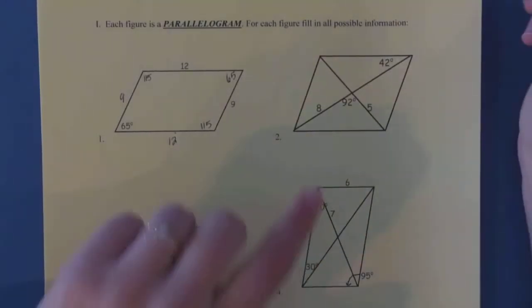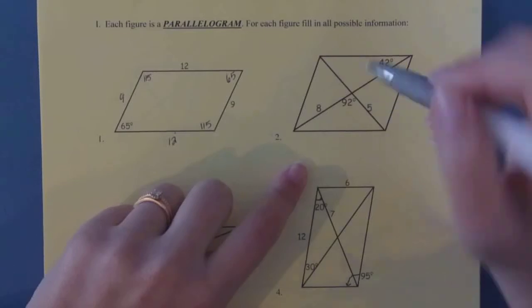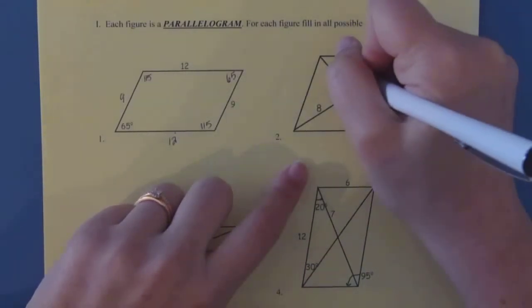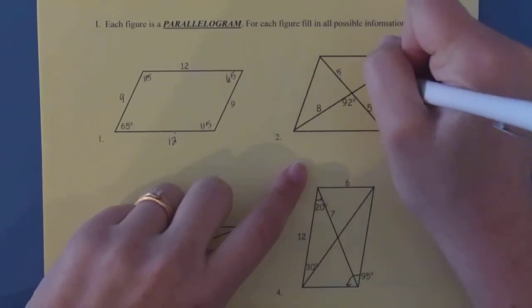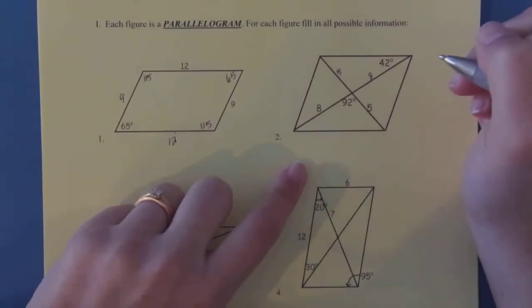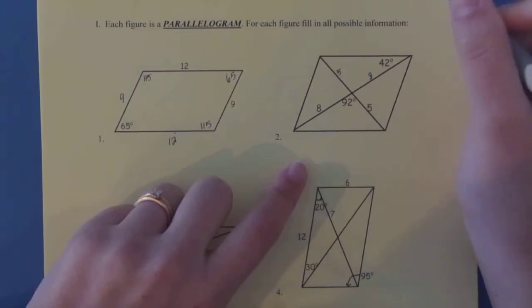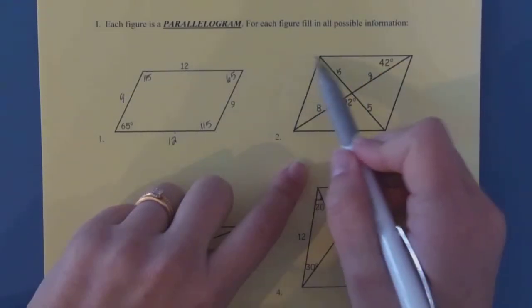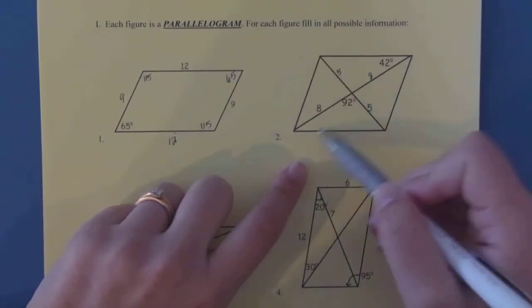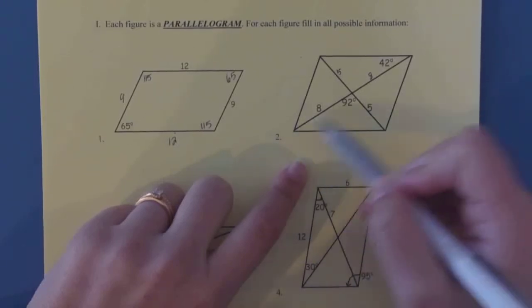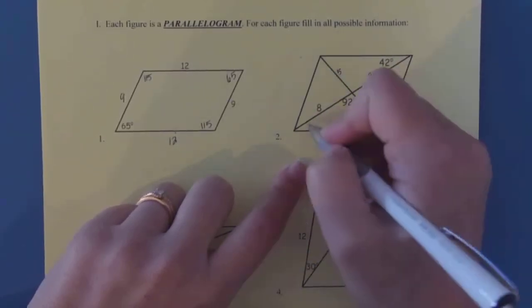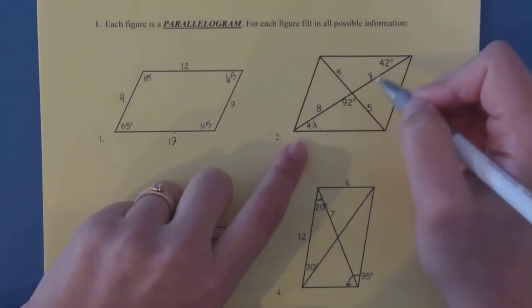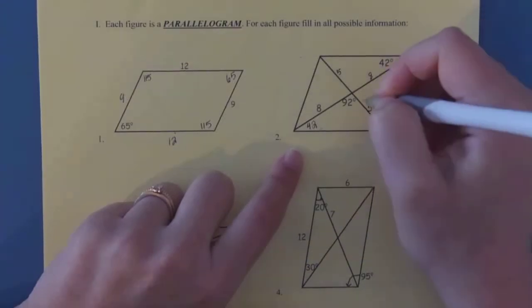Number 2. Alright, so this is a parallelogram with the diagonals drawn in. I know that diagonals bisect each other in a parallelogram. So, this length here is 5, and this is 8. Okay. I know that I have alternate interior angles, if you remember, parallel lines and then the transversal. If you make the Z, remember our proofs chapter, this angle right here is alternate interior to this guy. So those are congruent. Okay?